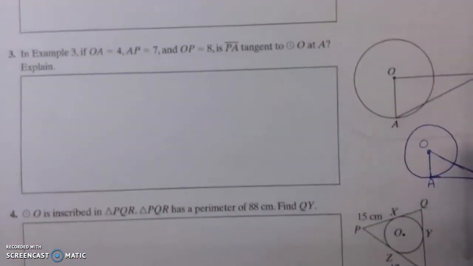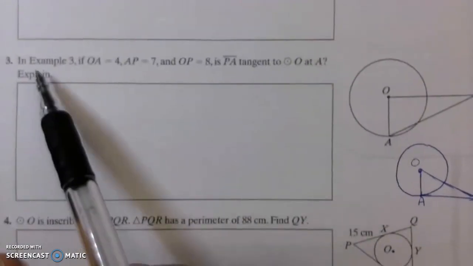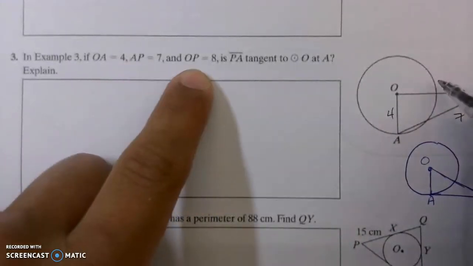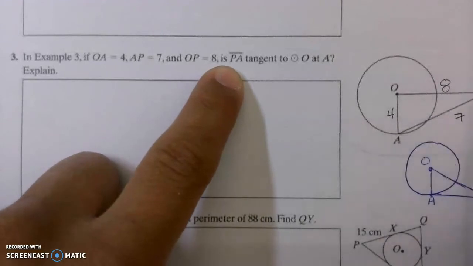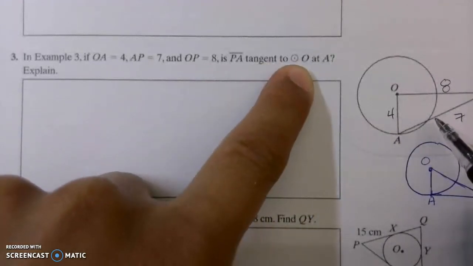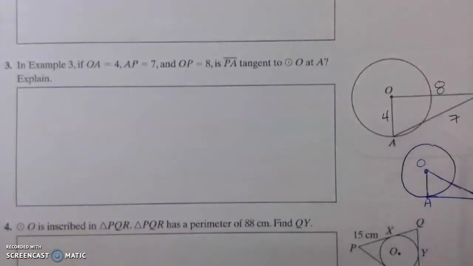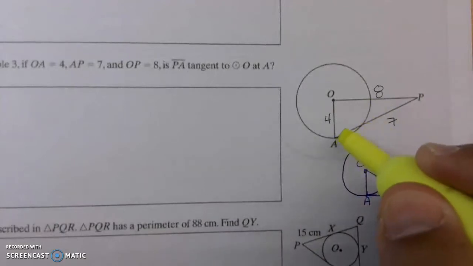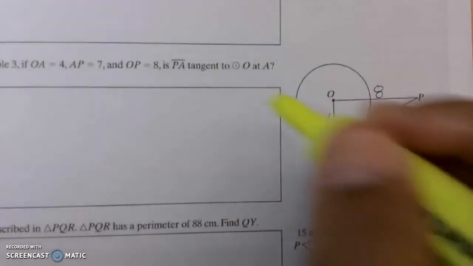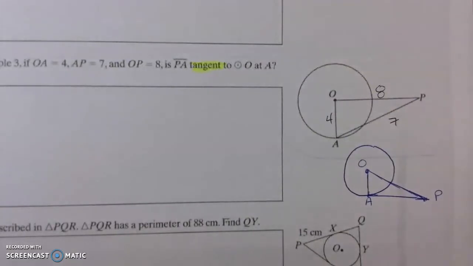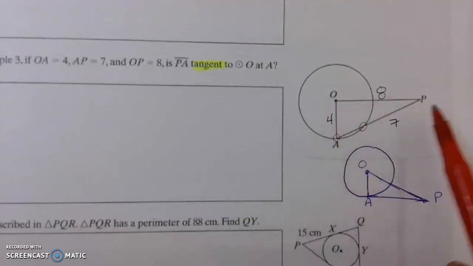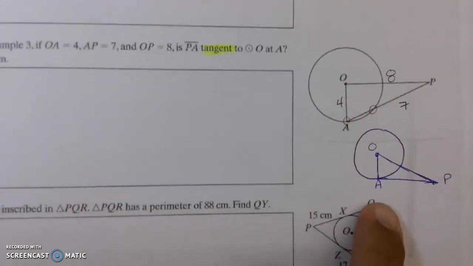Let's do number 3. It says, in example 3, if AO is 4, AP is 7, OP is 8, is PA tangent to the circle O at point A? Well, I kind of redrew this picture because if you just look at this picture here, this doesn't even look right, because it looks like, why are you asking is this tangent? Because tangent means you hit the circle once. This thing clearly looks like it hits it twice. So you don't even need to worry about these numbers. It looks like it hits it twice. So I kind of redrew this picture here.